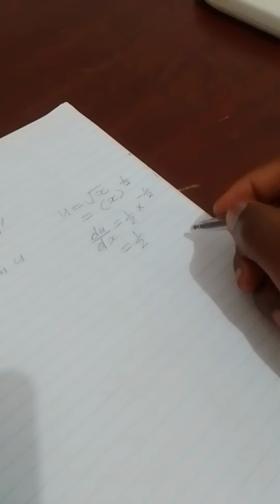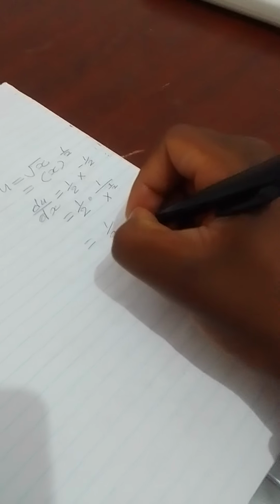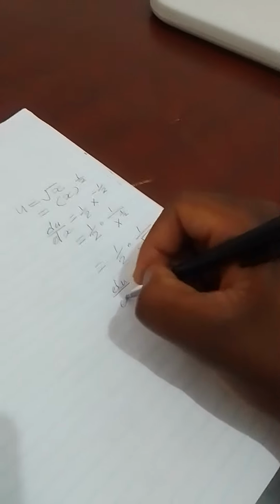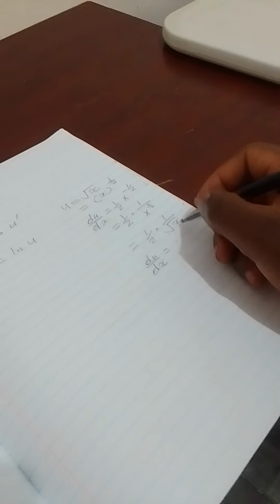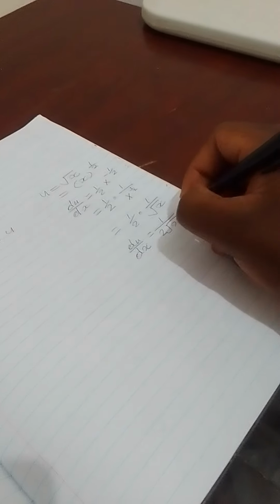Then I have to convert that negative exponent into a positive exponent, so it's 1 over 2 times 1 over root x, so du over dx is equal to 1 over 2 root x.